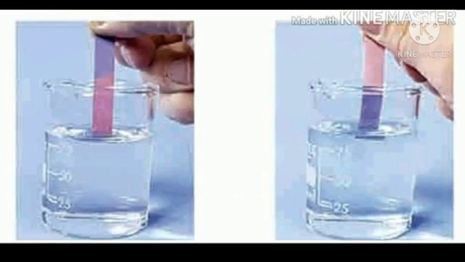This paper is made from an extract of the lichen plant. It is red or blue colored. Blue litmus paper turns red on dipping in acid, and red litmus turns blue in alkaline.